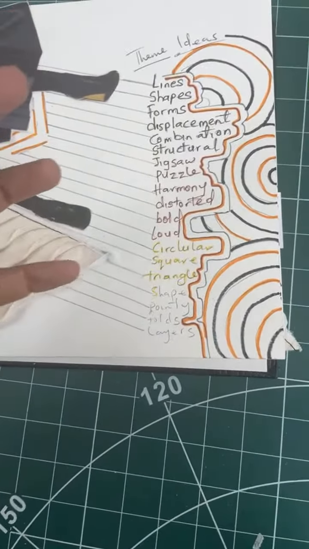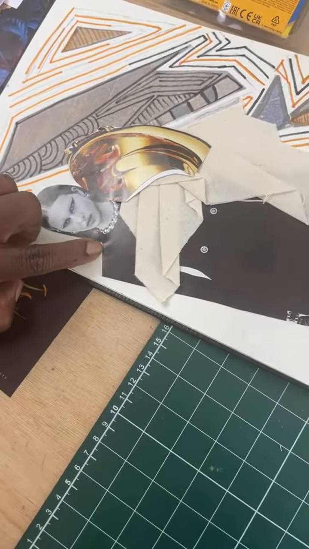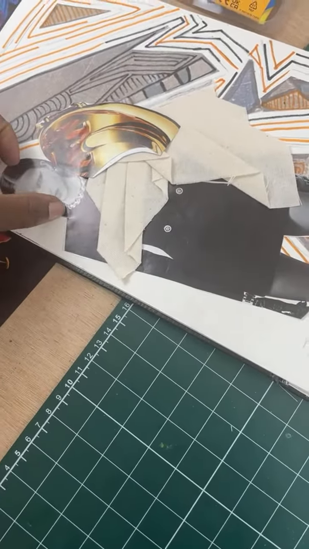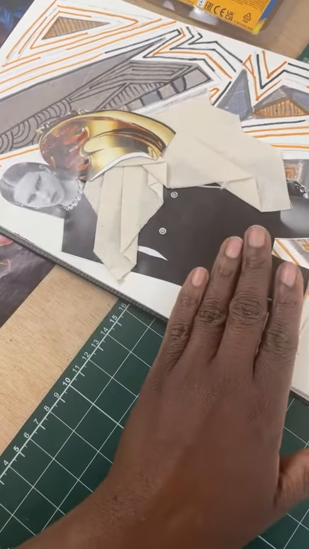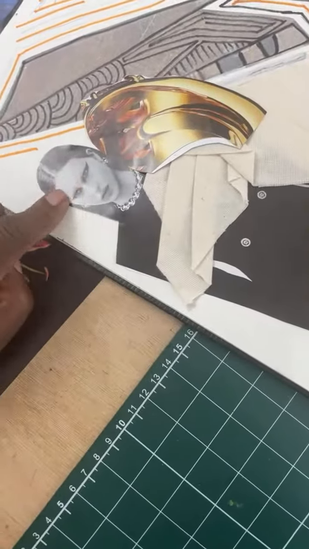Then there's bold, because these lines are bold, they are sharp, as you can see from even the model. The silhouette of the garment that she's wearing is kind of structural, is sharp, is bold, even the makeup is bold.